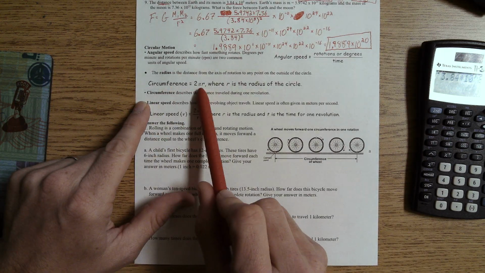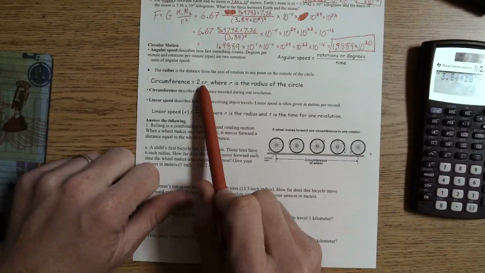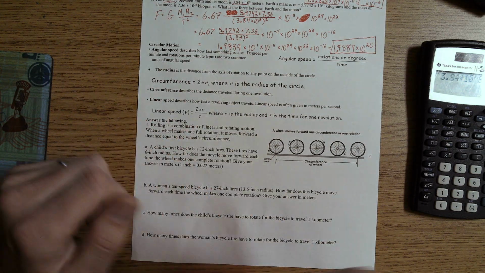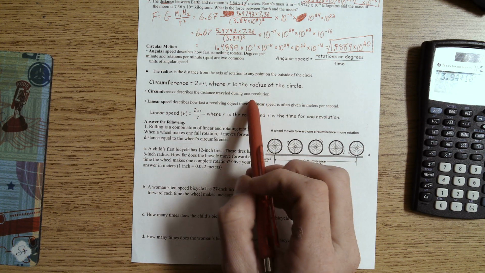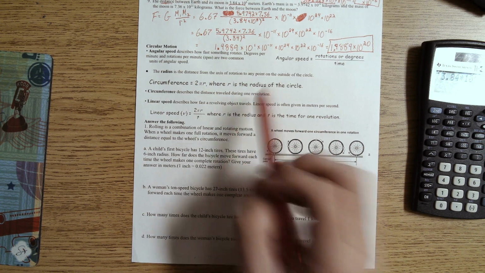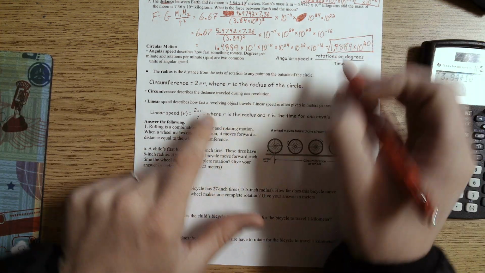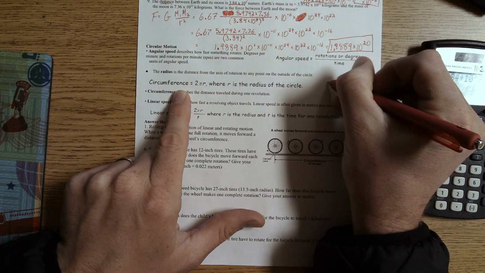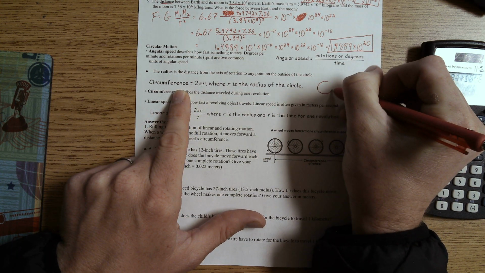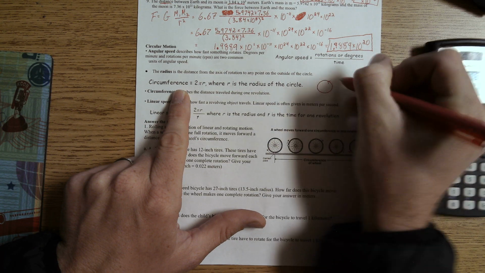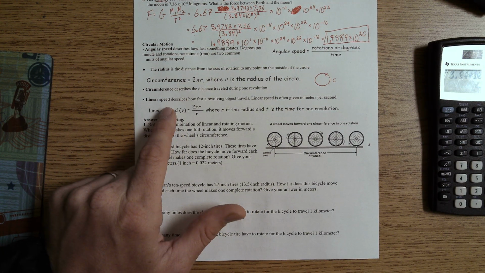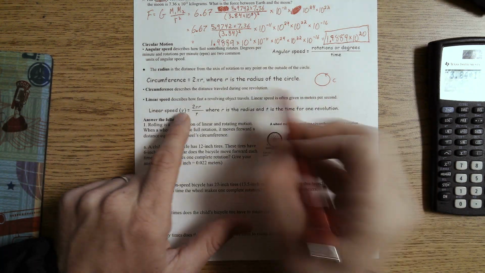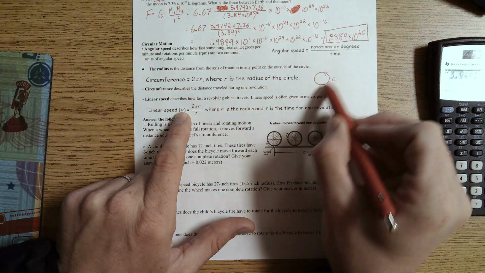Okay, here's our circumference formula. R, of course, is the radius of the circle. Circumference describes the distance traveled during one revolution. Circumference, of course, is the distance all the way around the circle. That's circumference. That's the distance traveled during one revolution.